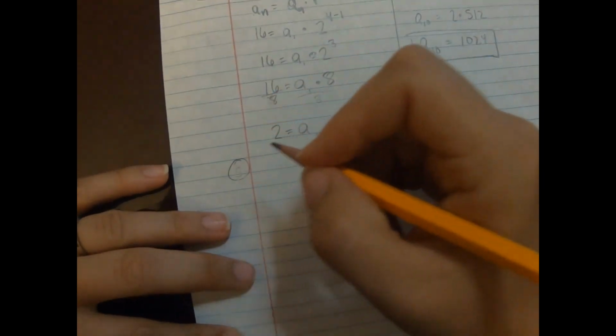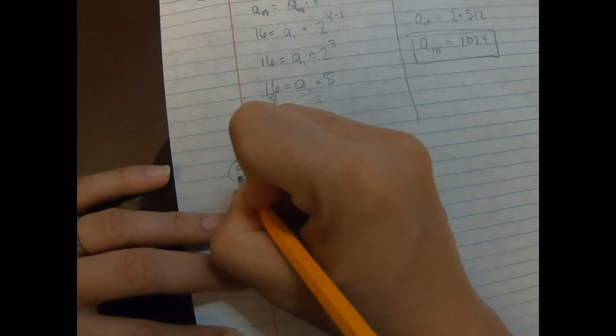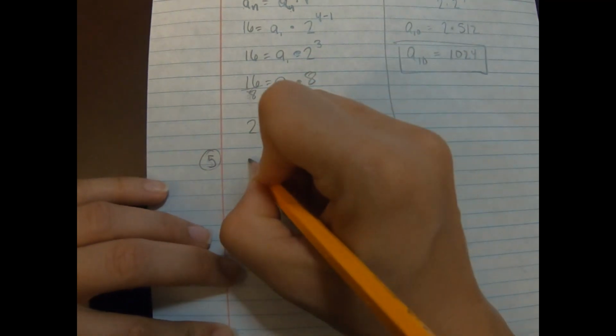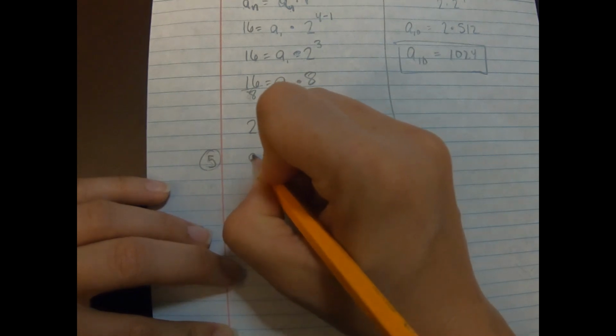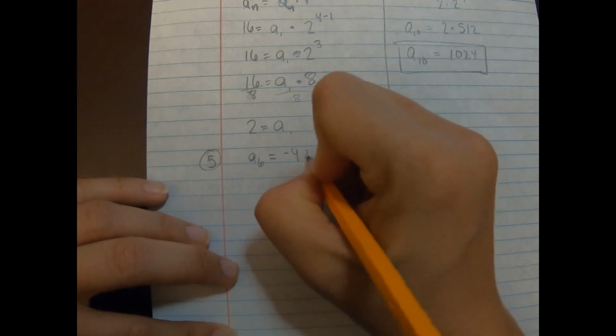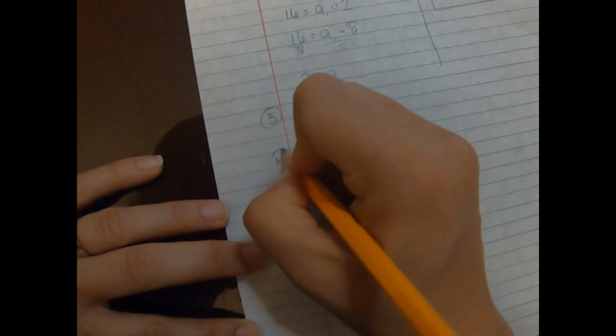You guys want to know the answer, though, to number 5? You do it yourself and try to get this answer. Number 5 answer: a sub 6, the 6th term, is negative 486. You try it yourselves. Okay. Number 6.